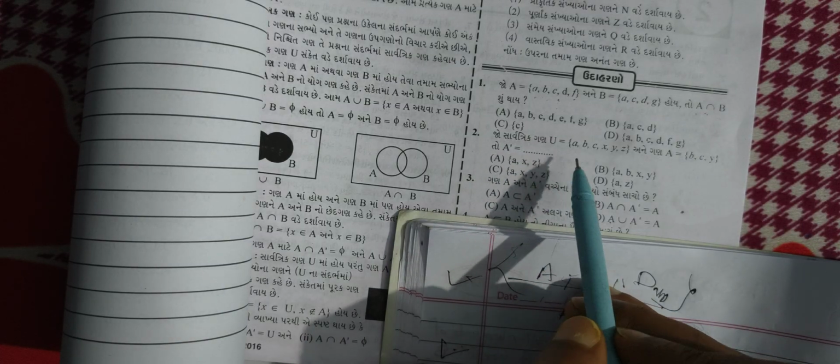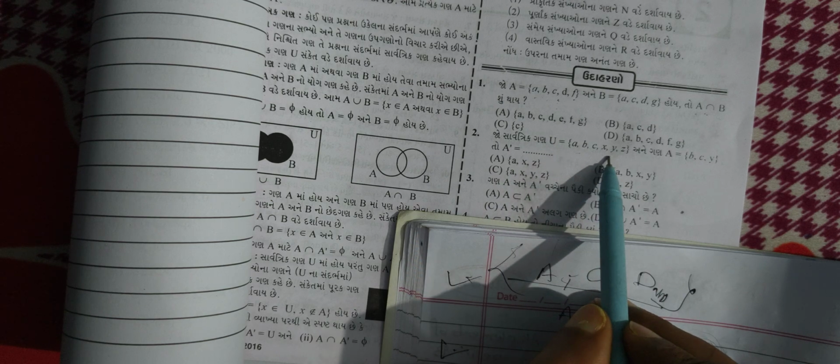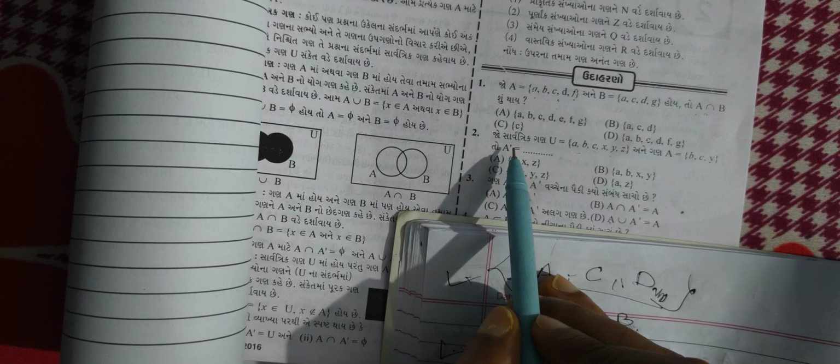Next goes to the second. Sarvatrika is a Gujarati word, but we call it the union set. The union set is given as U equals {A, B, C, X, Y, Z}, and another set given is A, which is {B, C, Y}. We need to find A dash.